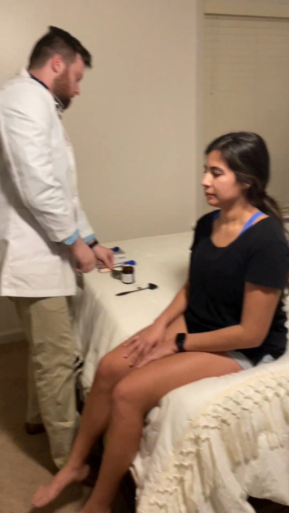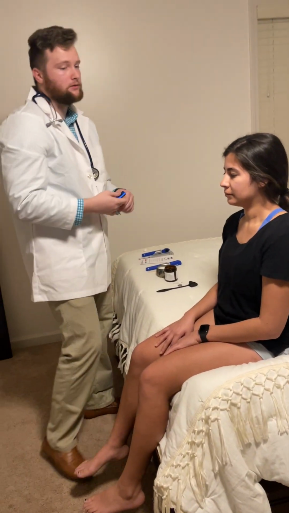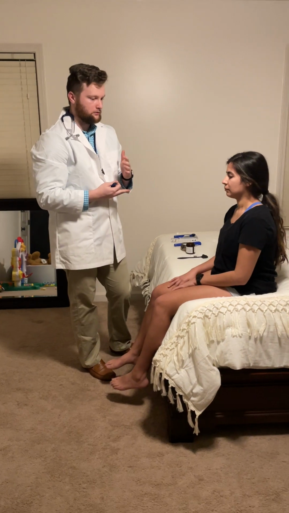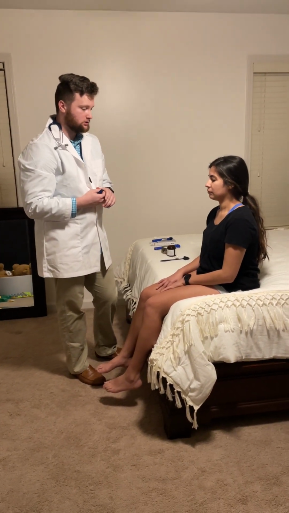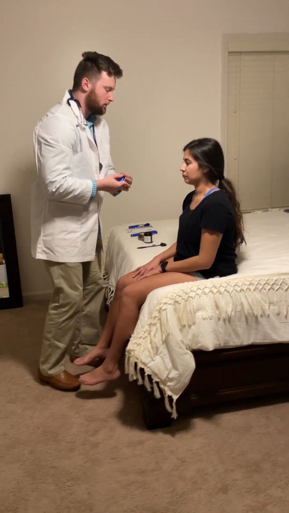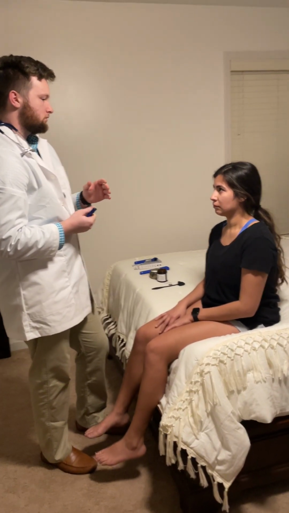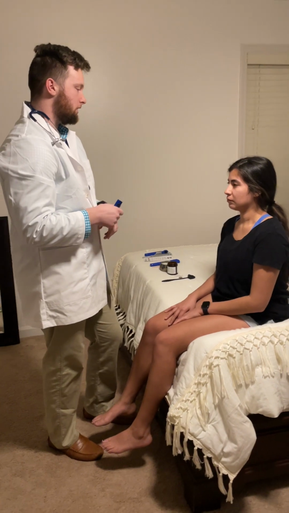I'm going to assess cranial nerve 9, which is glossopharyngeal, and then cranial nerve 10, which is the vagus nerve. I do that by looking for soft palate and symmetrical uvular rise on phonation.